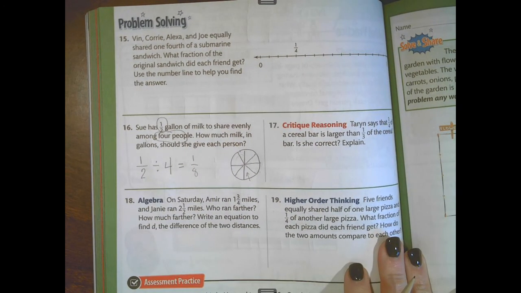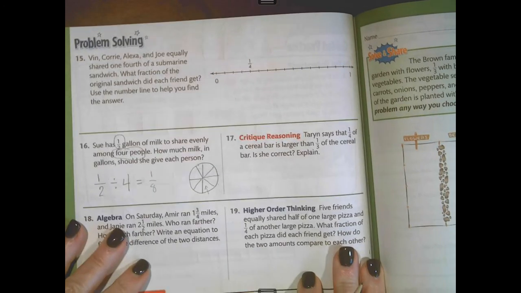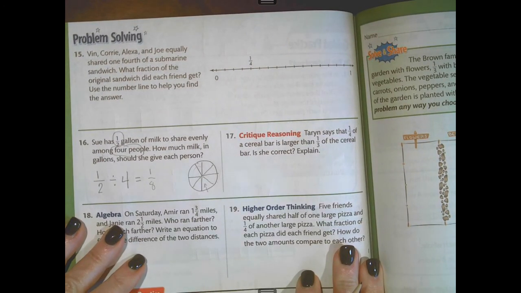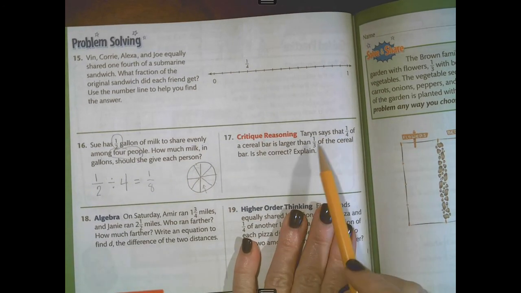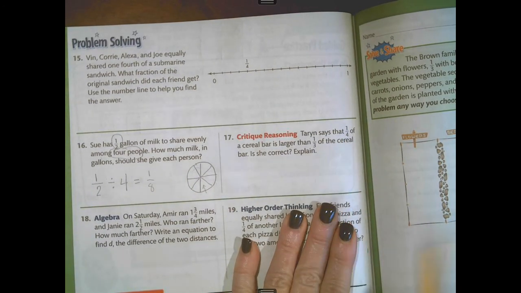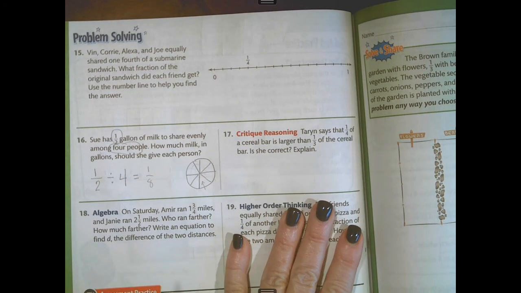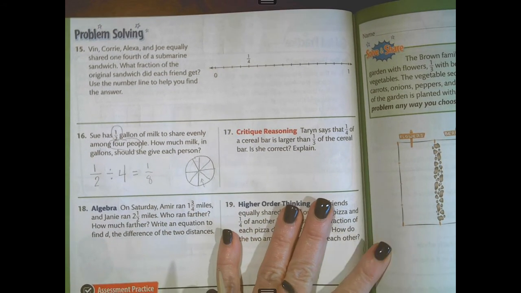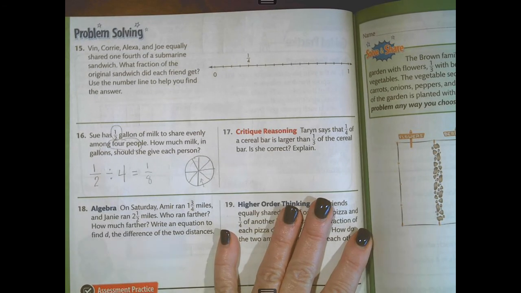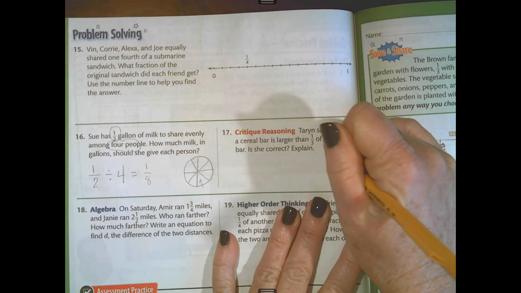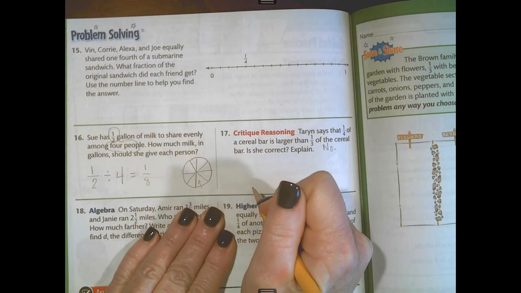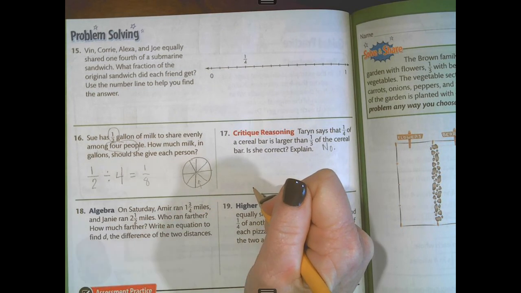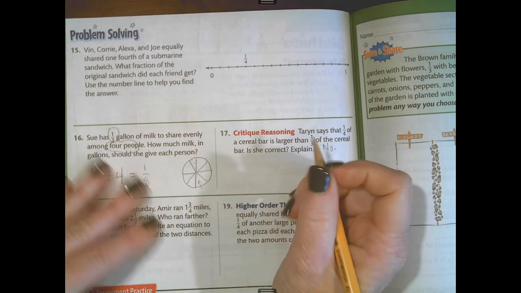All right, let's look at number 17. Taryn says that 1/4 of a cereal bar is larger than 1/3 of a cereal bar. Is she correct? Explain. So is it true that 1/4 is larger than 1/3? And hopefully you know by now that when we compare the unit fractions, the larger the denominator, the smaller the equal parts. So this is not correct. 1/4 is actually less than 1/3. All right, think about it. 1 of 4 equal parts of an object is going to be less than 1 of 3 equal parts of that same object.